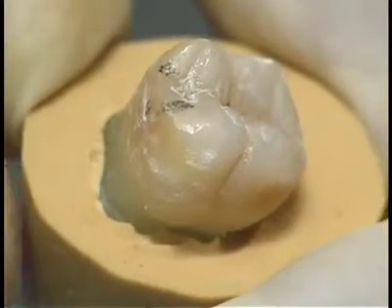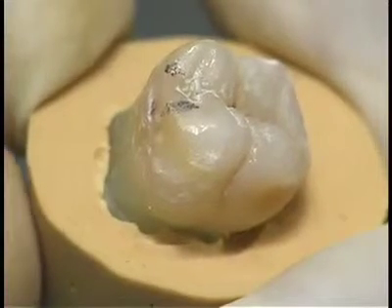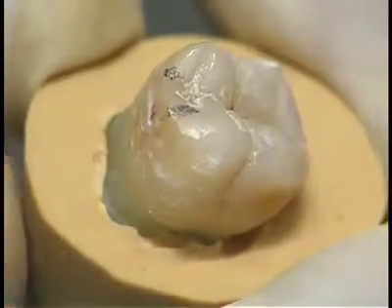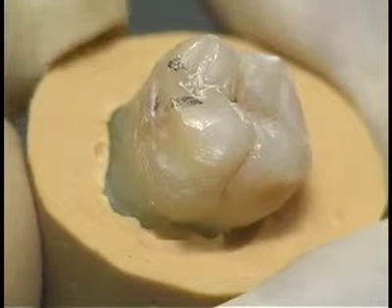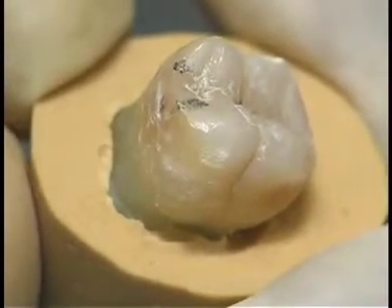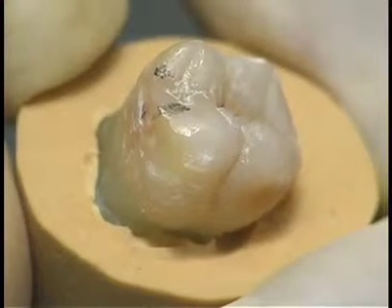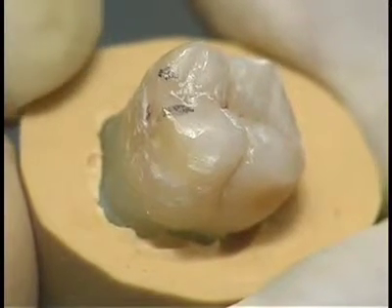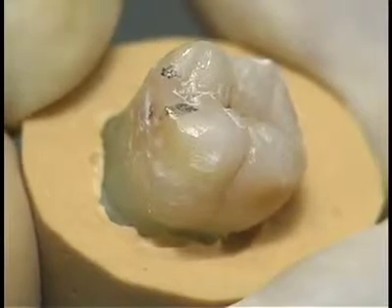By doing an ideal cavity preparation, the extent of the carious lesion on the pulpal, lateral, and axial walls is seen. If there is any remaining carious lesion, it is removed. Any remaining carious lesion is removed only after establishment of the ideal internal and external outline forms.